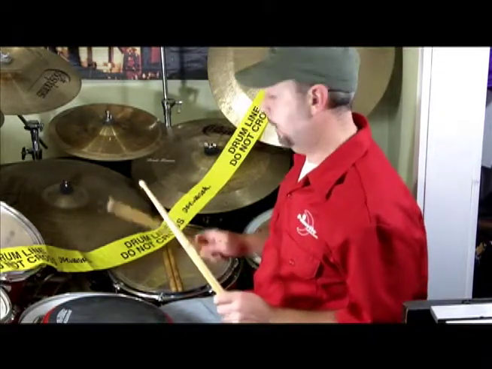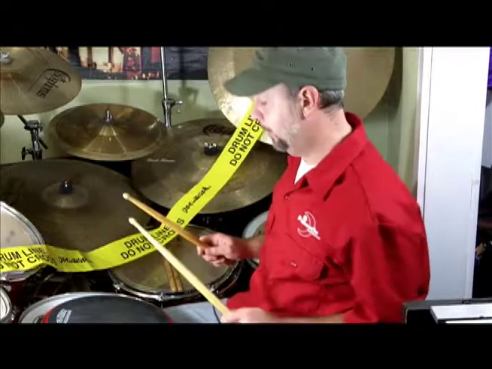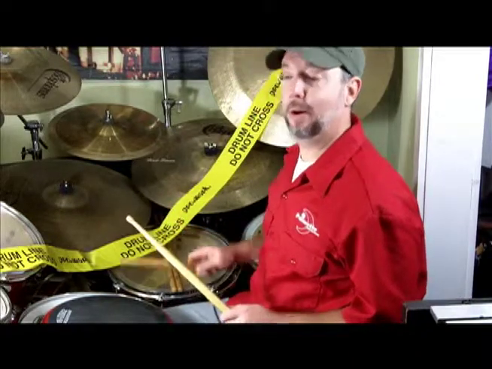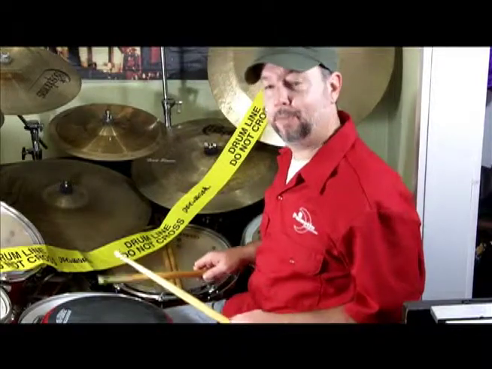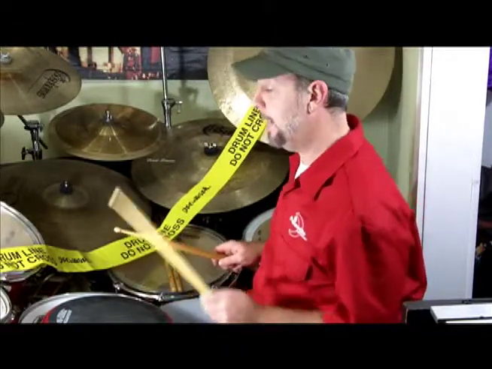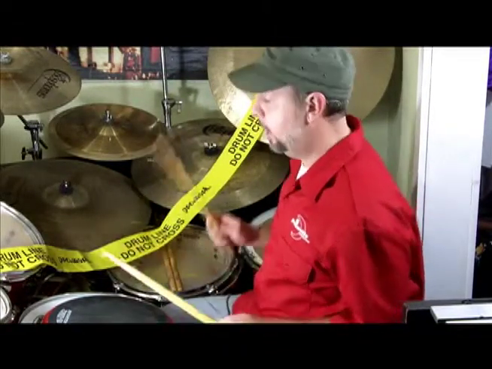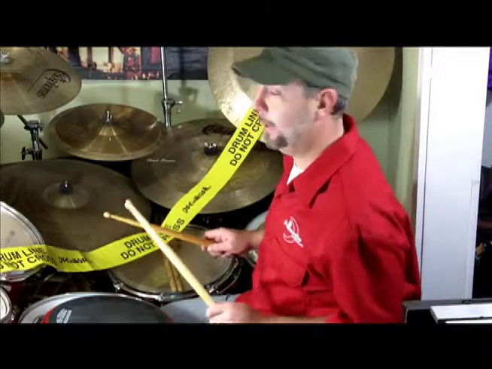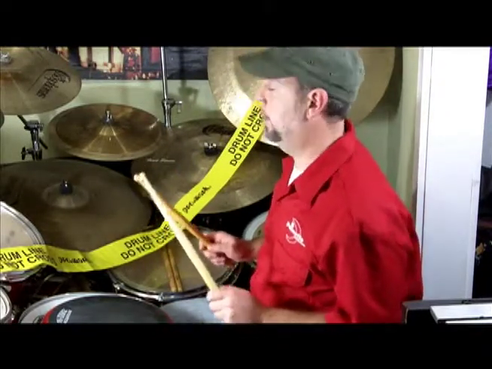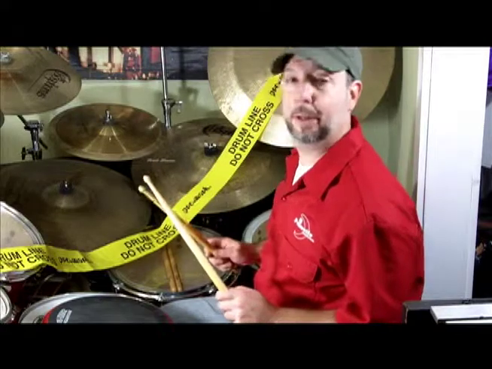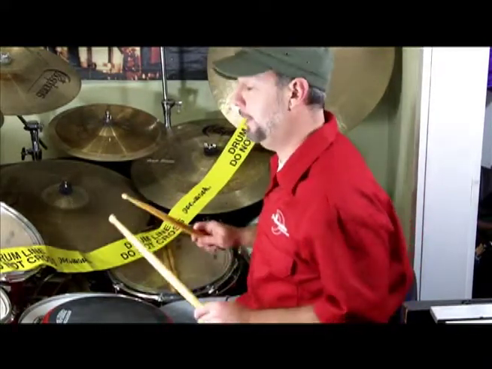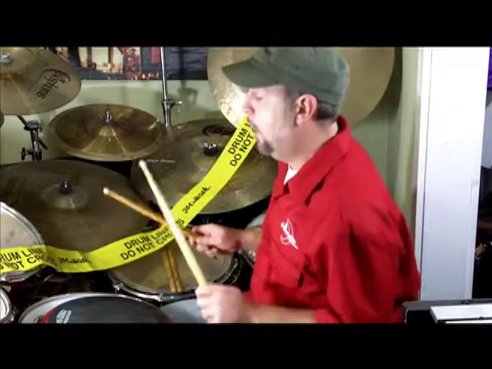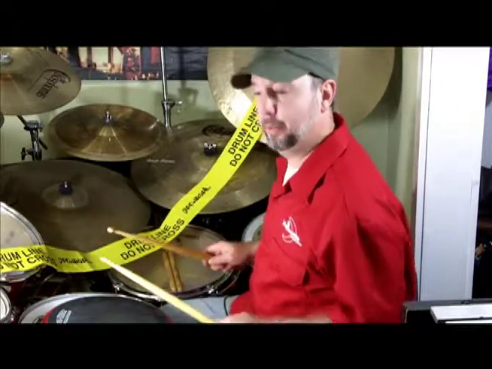Now if I move into half note triplets, what happens is I'm playing on the 1, starting in the same place. I'm going to play on the trip after 2, and the let after 3. It goes like this. 1 triplet, 2 triplet, 3 triplet, 4 triplet, 1 triplet, 2 triplet, 3 triplet, 4 triplet.